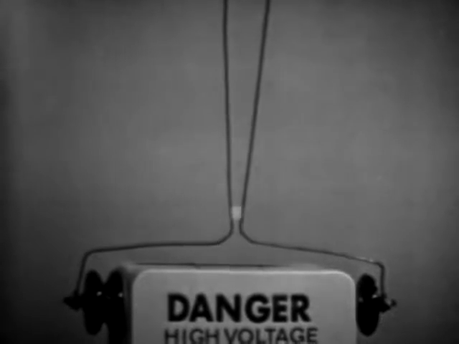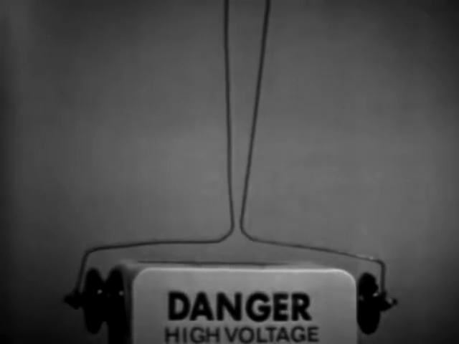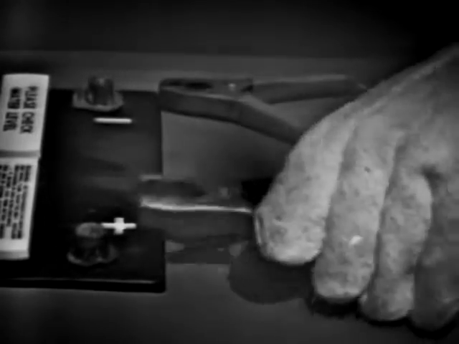We know that voltage is negative and positive charges. And if it's large enough, it can cause electrons to move through air and insulate. We also know what can happen when a wire is connected between two charges. Watch.